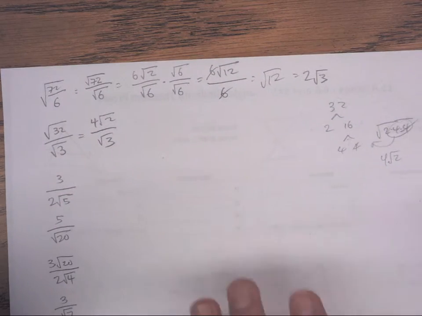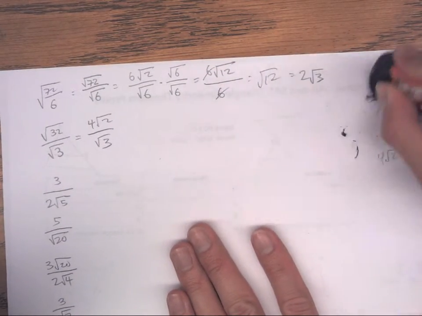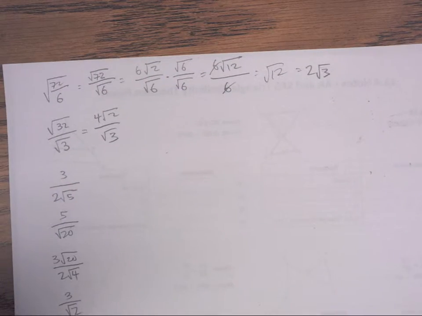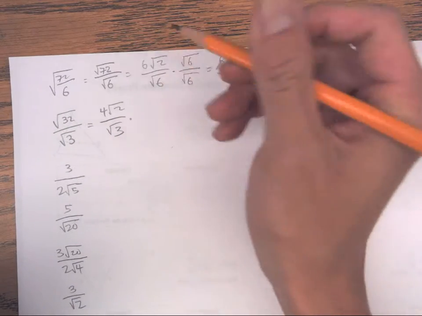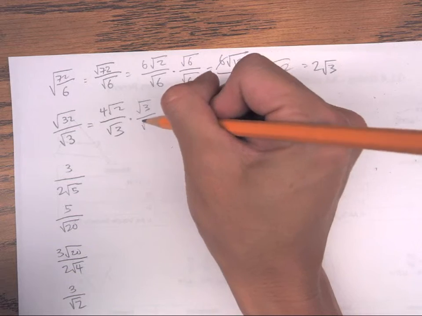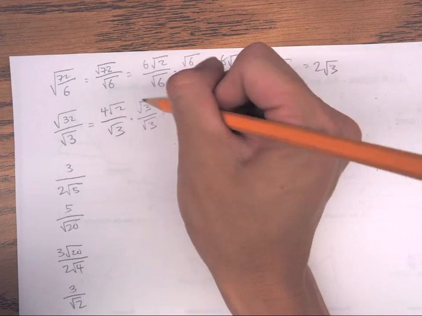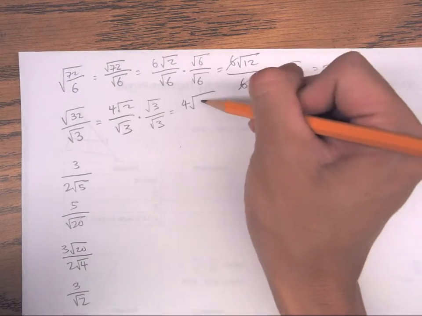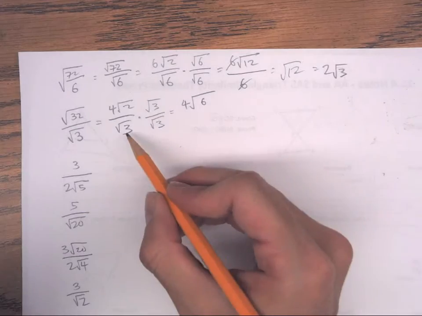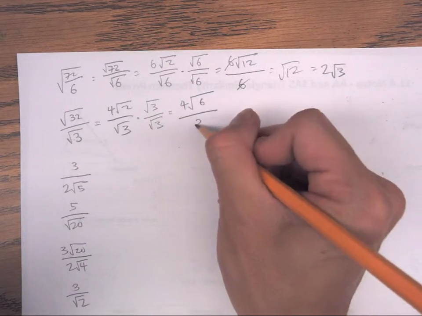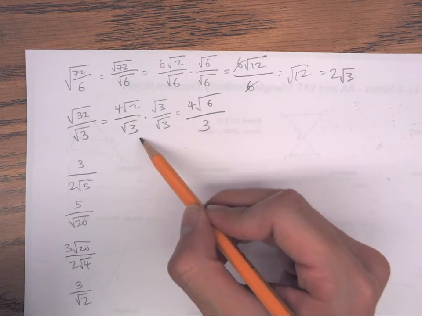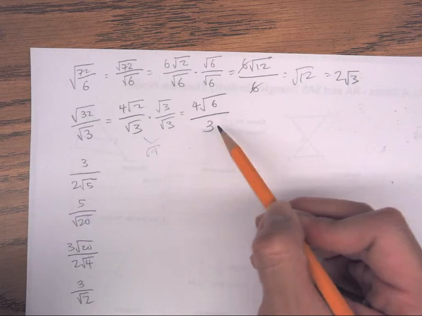Now you want to make sure that there are no square roots in the denominator. Make sure there's no square roots in the denominator. So this is going to be multiplied by square root 3 over square root 3. This becomes 4 times square root of 2 times square root of 3, which is the square root of 6. If you multiply these together, this is just going to be 3 on the bottom, because square root of 3 times square root of 3 is going to be square root of 9. Square root of 9 is 3.